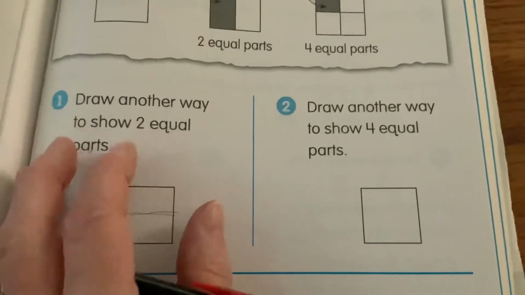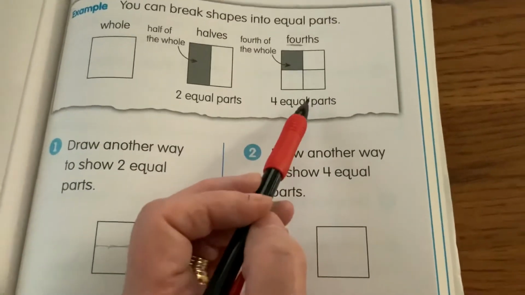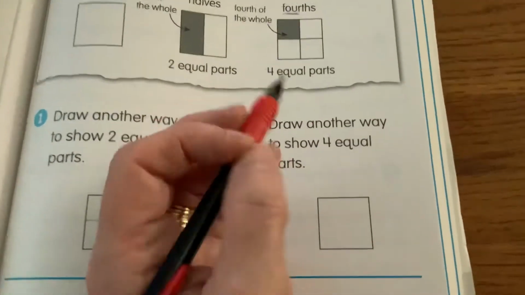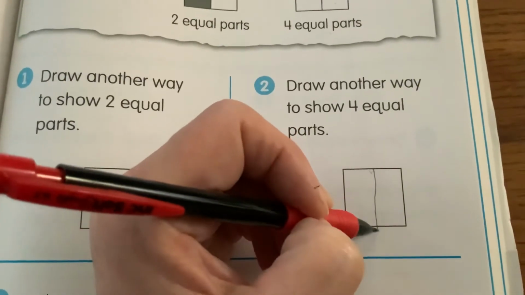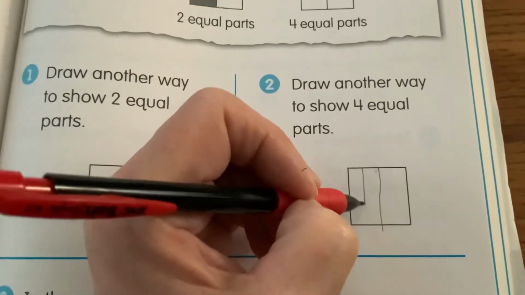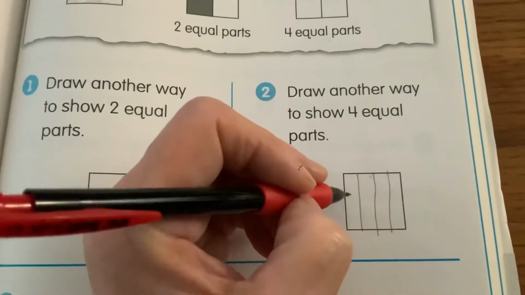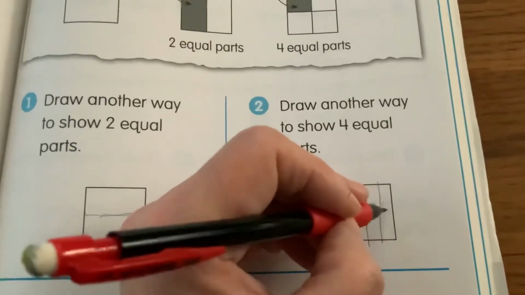Okay, draw another way to show 4 equal parts. Well, they did it, dividing it down the middle vertically and across horizontally. We can make them all divided down vertically. Divide it in half, and then divide each half in half. So we have 1, 2, 3, 4.